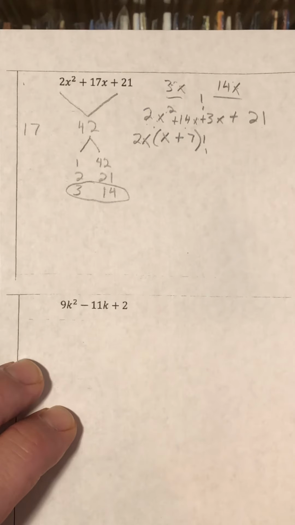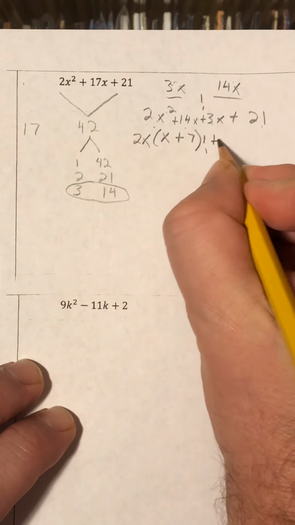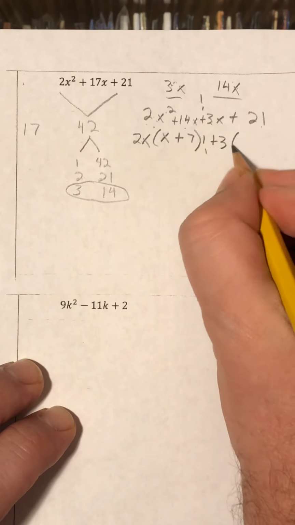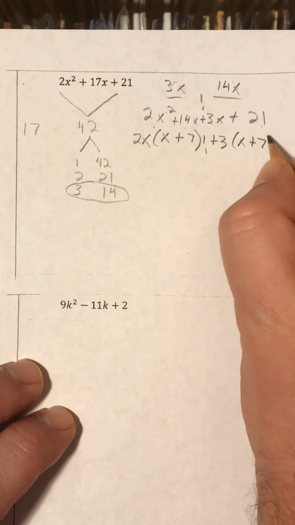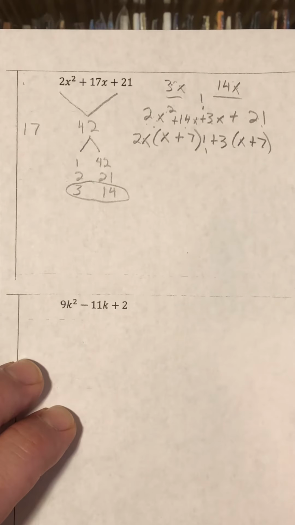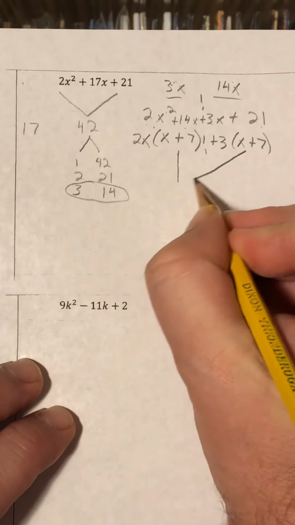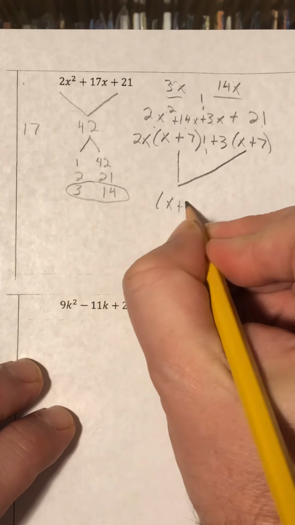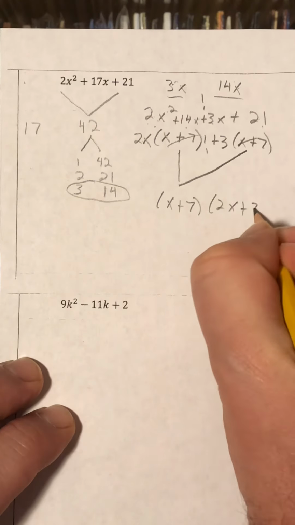And then on the right side, let's say I take a 3 out of both of those, plus 3. 3x divided by 3 leaves me with just x. 21 divided by 3 leaves me with just 7. So over there I'm left with x plus 7. All right? So now you've got the part where you take out the remaining common factor and rewrite. I can take x plus 7 out of both sides. So it becomes x plus 7, and then I'm left with times 2x plus 3.